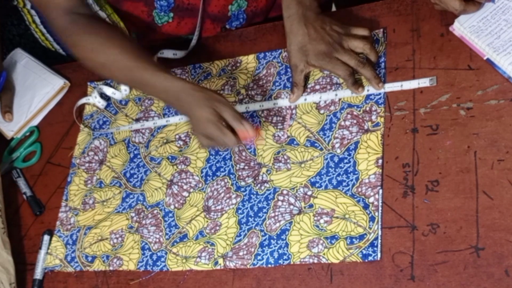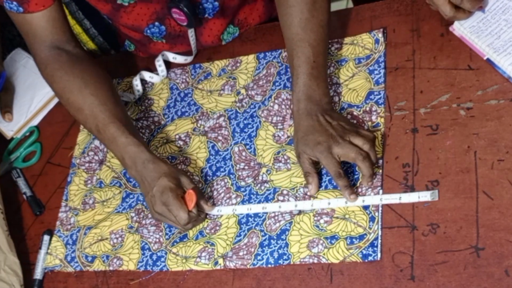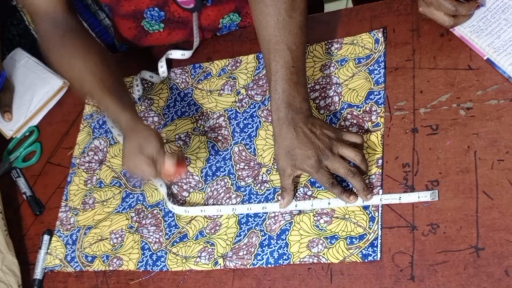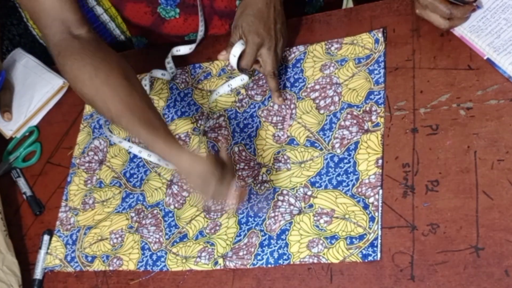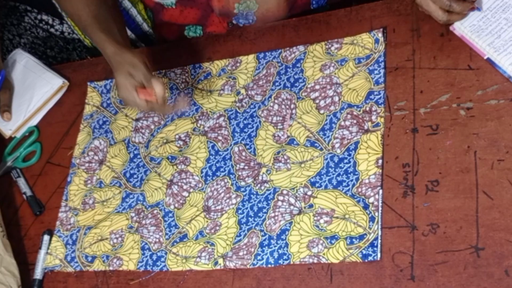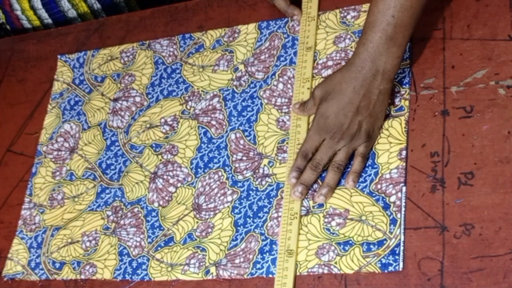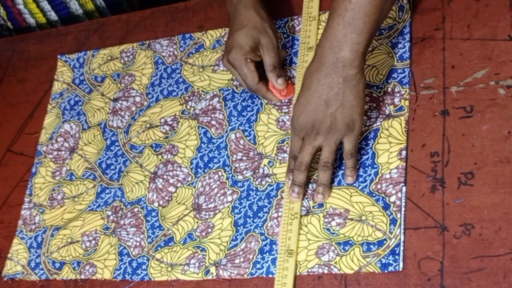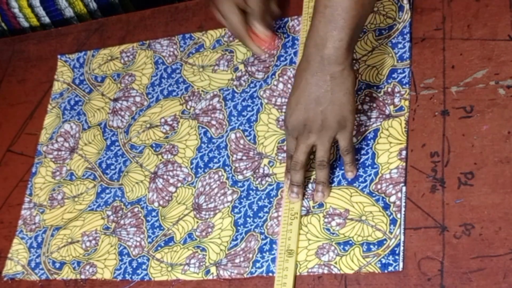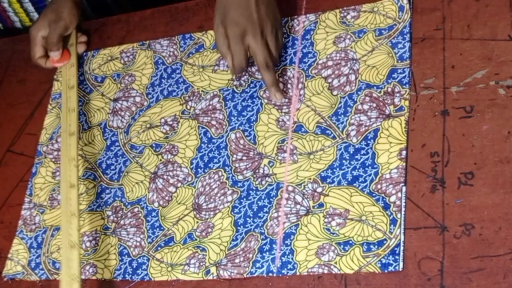Okay, so mark 9 inches. Please place it again here and also mark 9 inches. Are you seeing it? Why are we marking it out in 2 places? So as to get a straight line. So use your ruler and connect the 2 lines. Okay. So as you guys can see, here is the bust length.